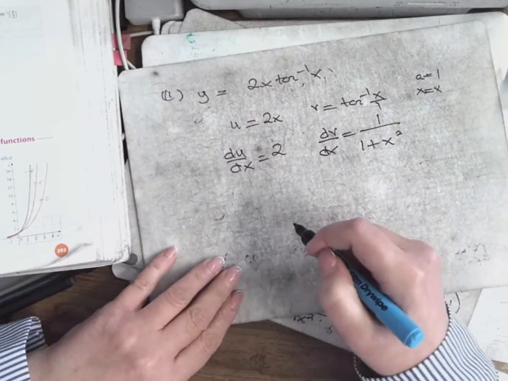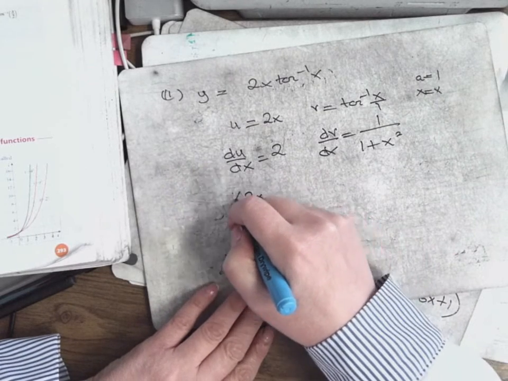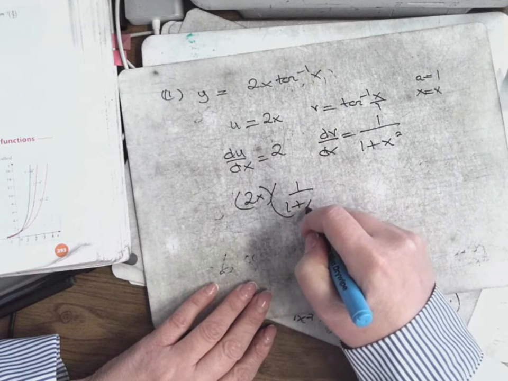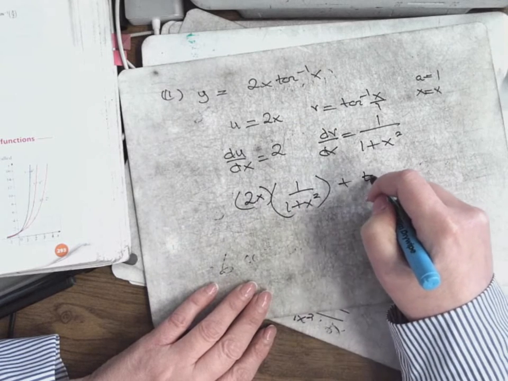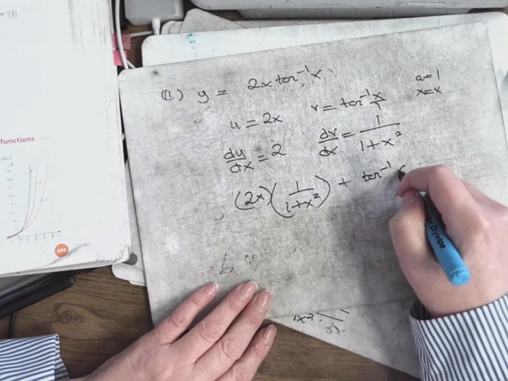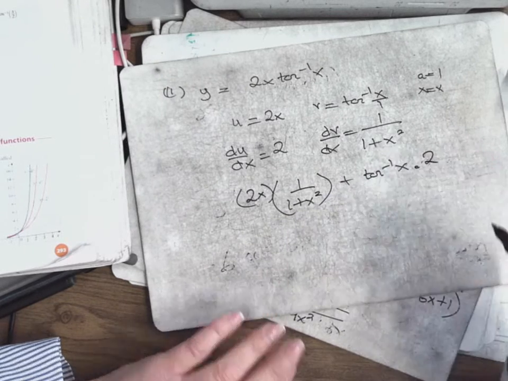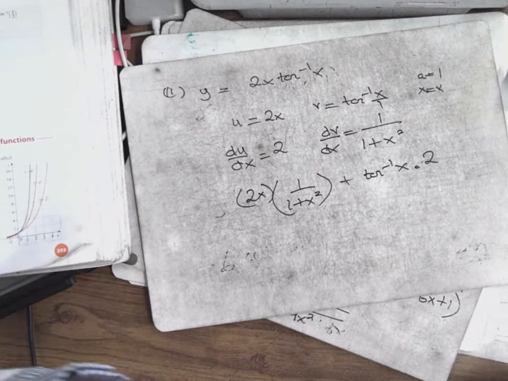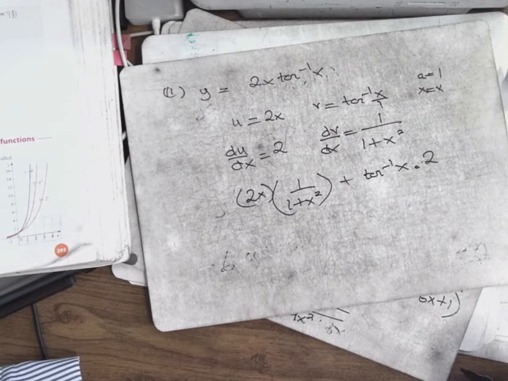So then it's u times dv dx, which is 1 all over 1 plus x squared, plus v times, which is the inverse tan of x, times du dx, which is multiplied by 2. And again, leave it like that. Multiplying it out is not going to simplify it. Okay, is that right? Are we good?